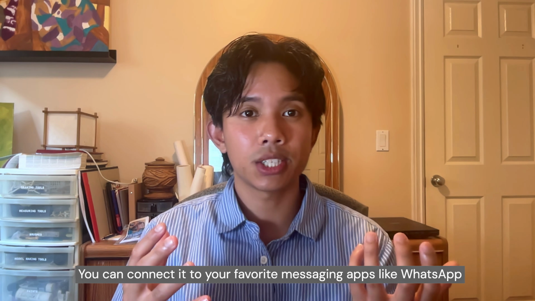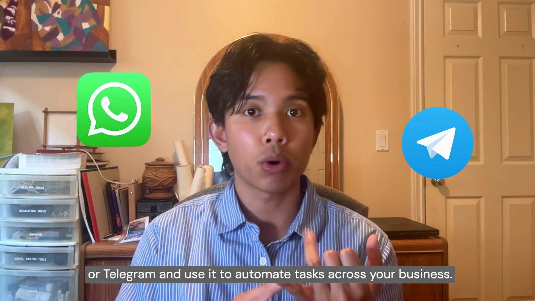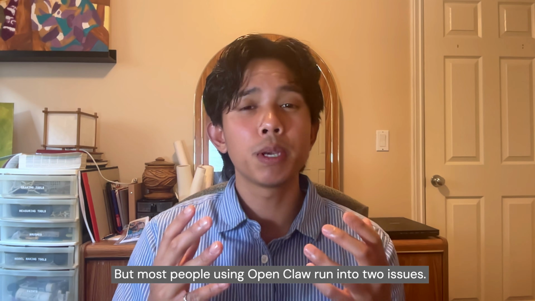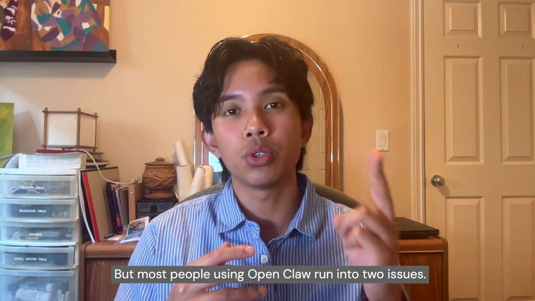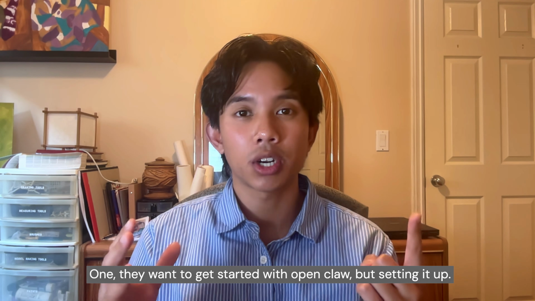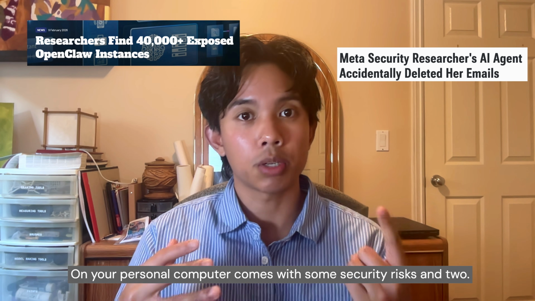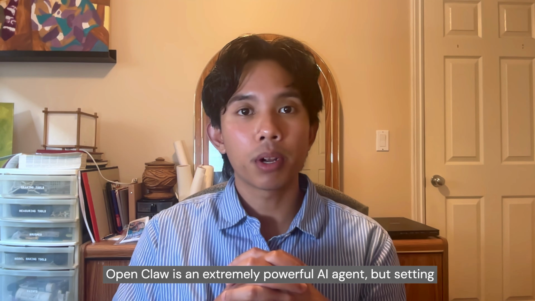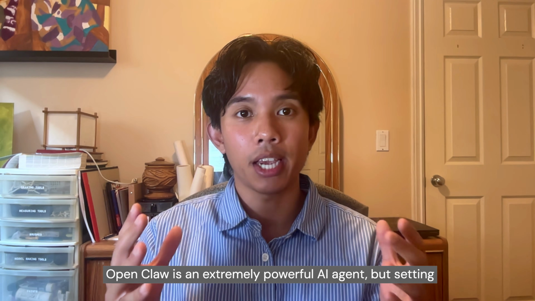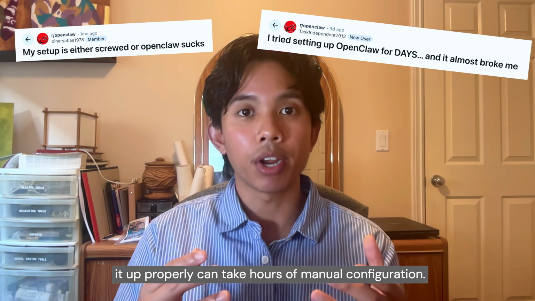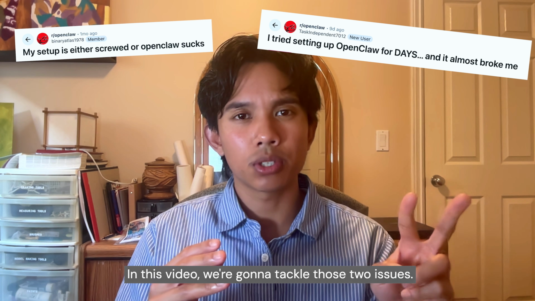You can connect it to your favorite messaging apps like WhatsApp or Telegram and use it to automate tasks across your business. But most people using OpenClaw run into two issues. One, they want to get started with OpenClaw, but setting it up on your personal computer comes with some security risks. And two, OpenClaw is an extremely powerful AI agent, but setting it up properly can take hours of manual configuration.